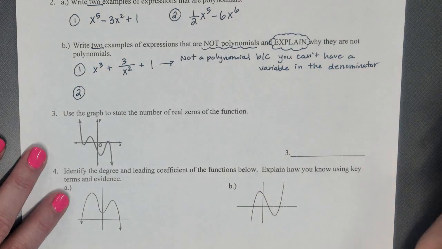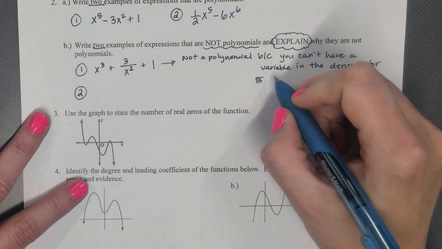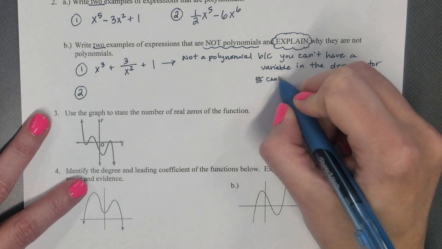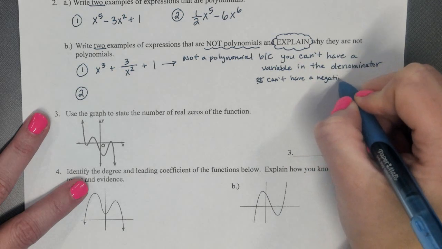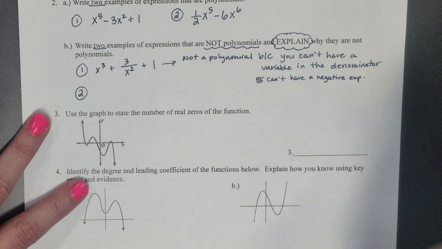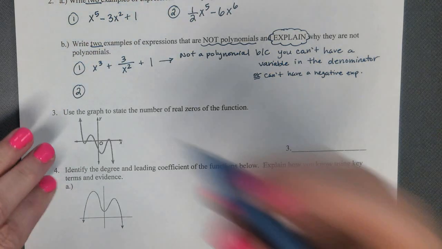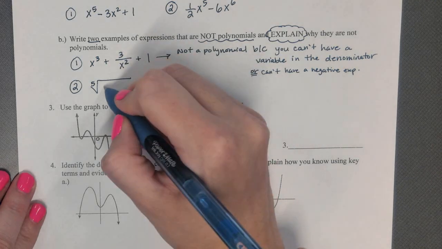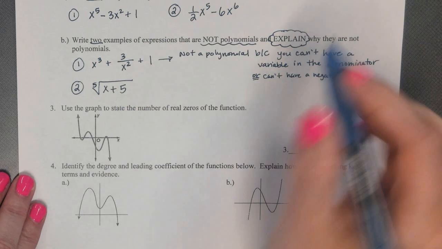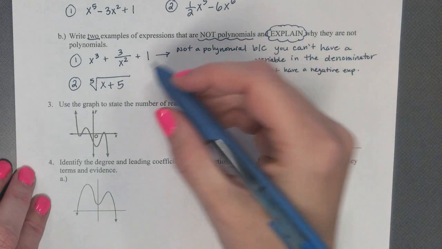Oh, and then did some of you put or can't have a negative exponent? Yep, that's fine too. Can't have a negative exponent. You could even write an example with a negative exponent if you wanted. All right, and then another one that we talked about is when you have this root, right? We did a square root. I decided to switch things up so you can see different examples.